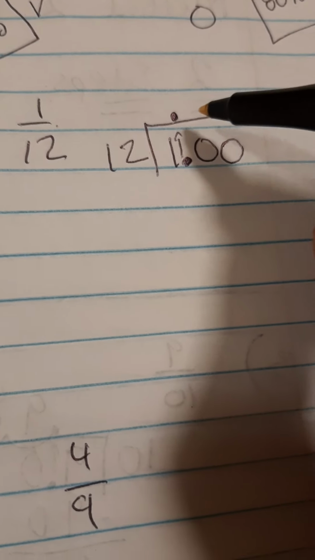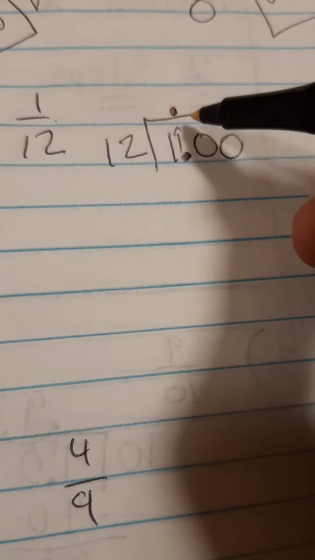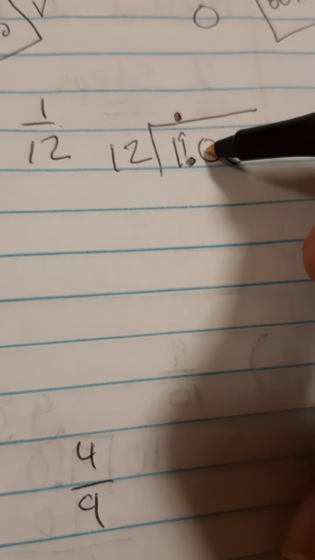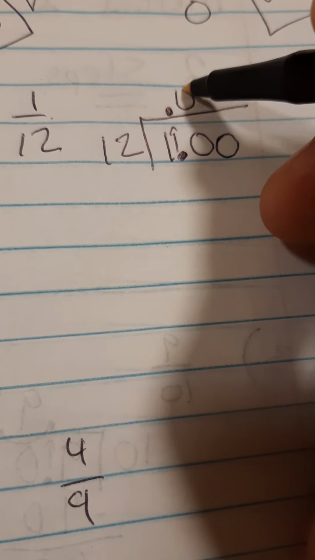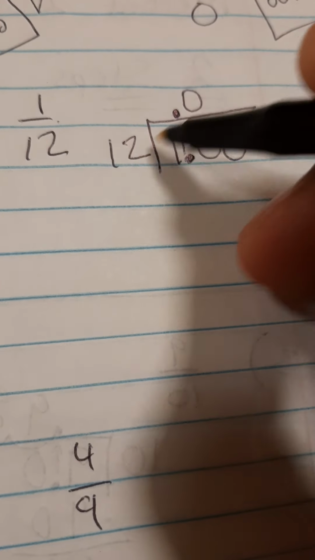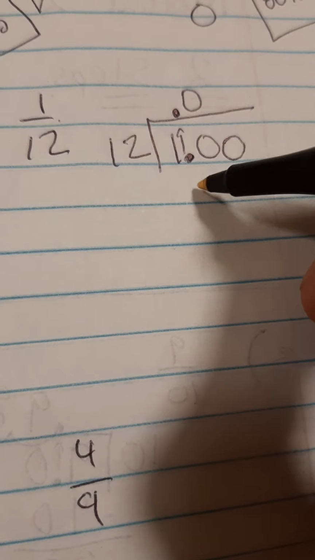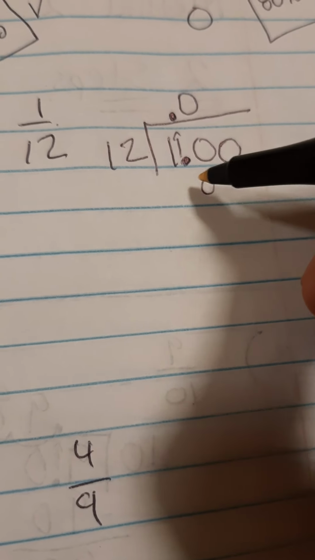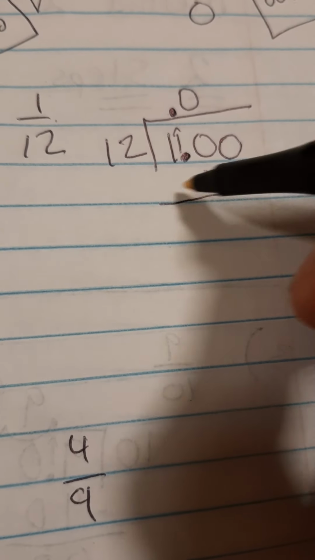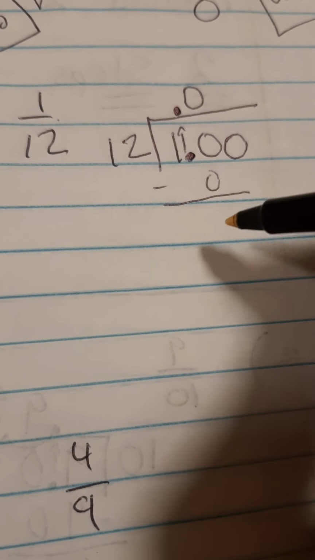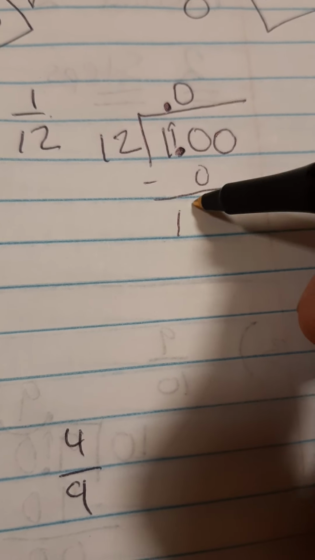So, let's start. We have a 0 here, so 12 can't go into 1. 12 can't go into 0 either, so 0's got to go here, all right? Do the math. 12 times 0 is 0, right? Do my subtraction. 10 minus 0 is 10.